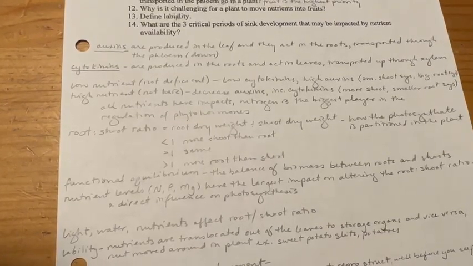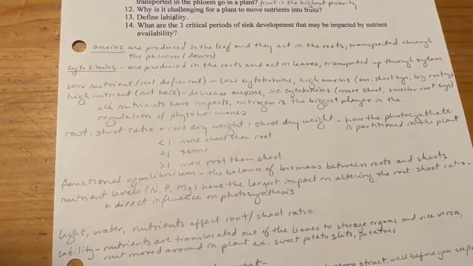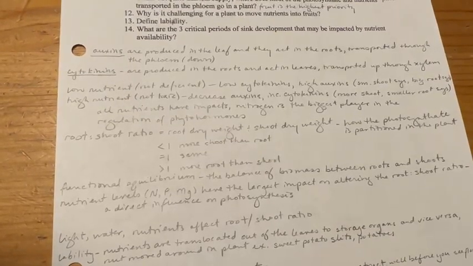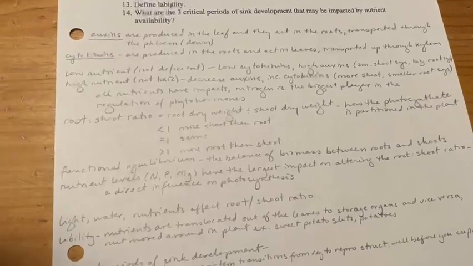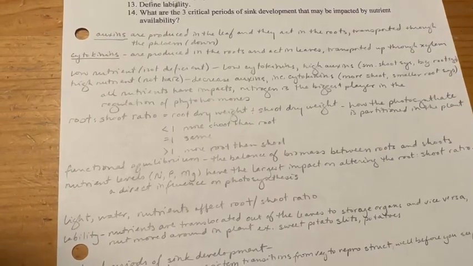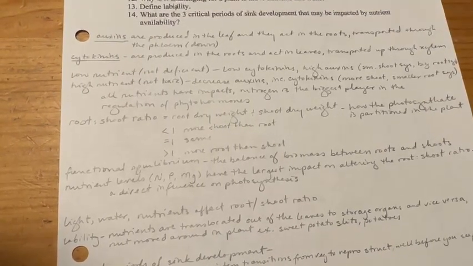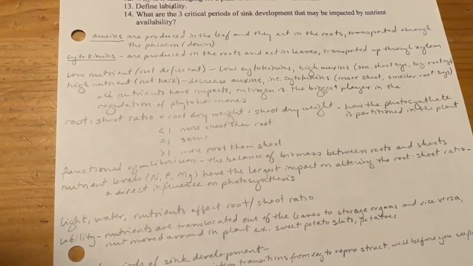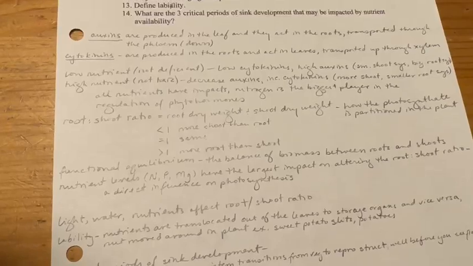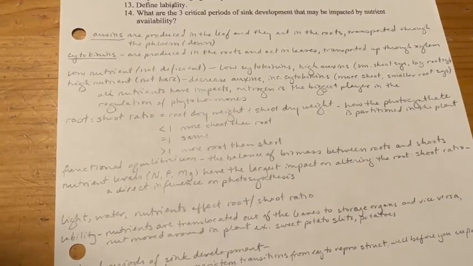In high nutrient situations, not toxic, you get a decrease in auxins and an increase in cytokinins, which means more shoot and smaller root systems.